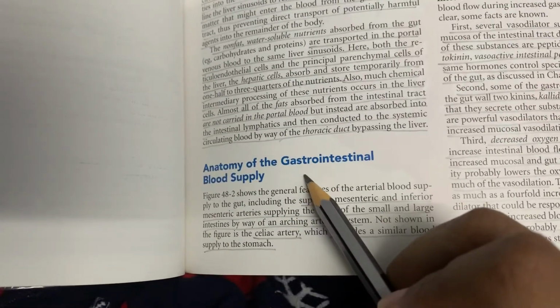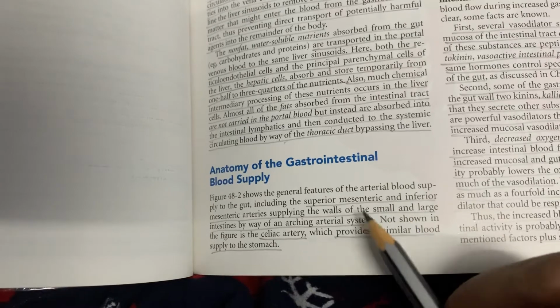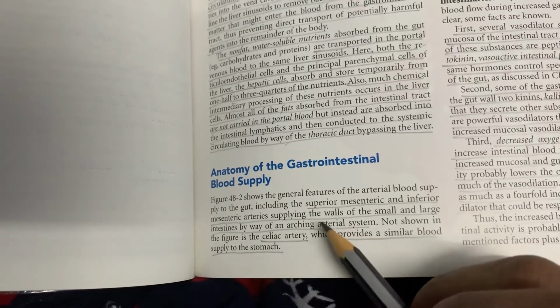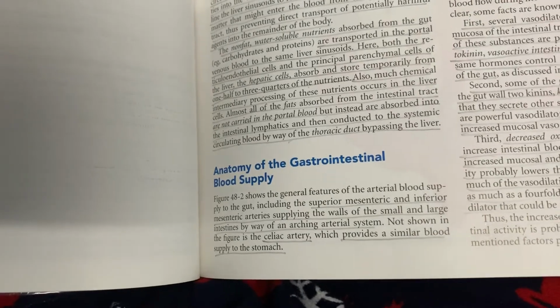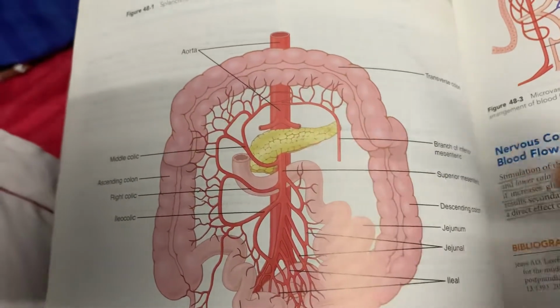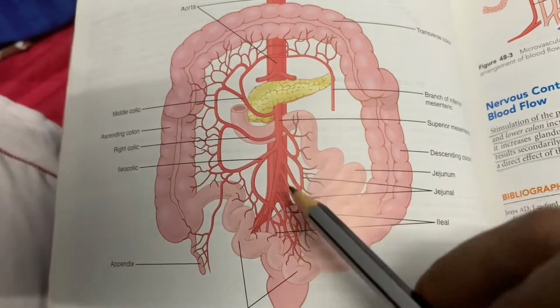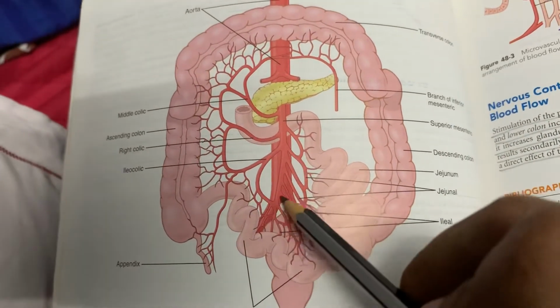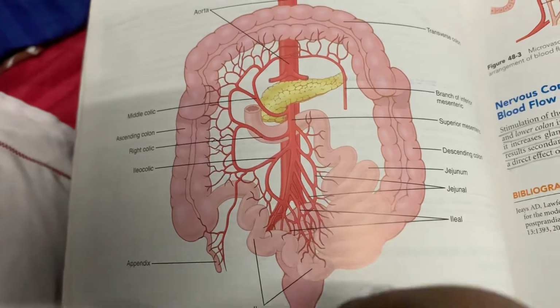Coming to the anatomy of the gastrointestinal blood supply, the superior mesenteric and inferior mesenteric arteries supply the walls of the small and large intestines by way of an arching arterial system. Also the branches of the celiac artery supply the stomach, which is not shown in this figure. So here you have the superior mesenteric artery. And like that you also have the inferior mesenteric artery, which is not shown again.